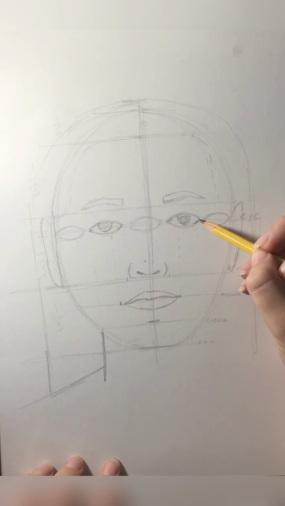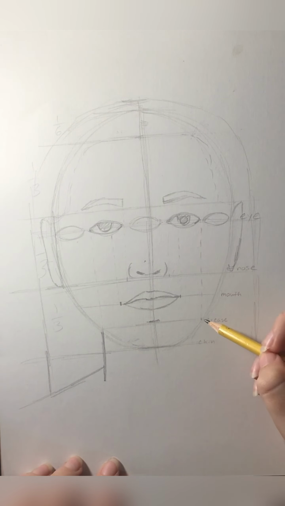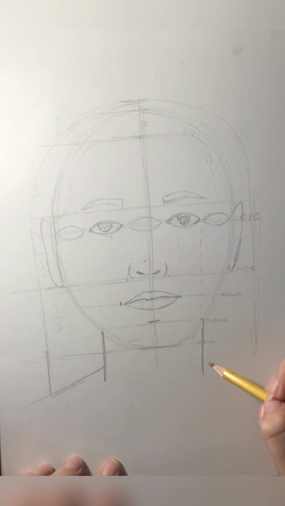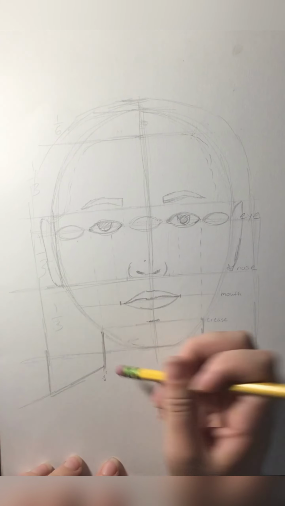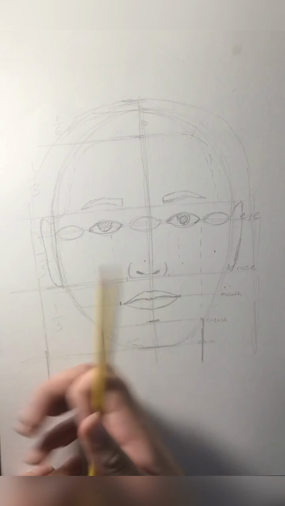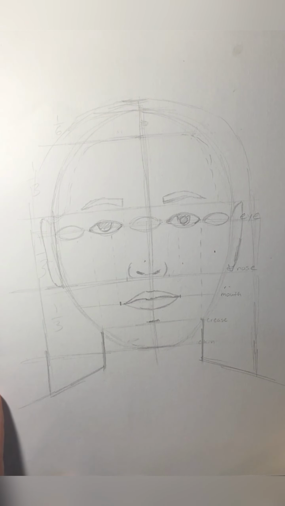So that's going to be again from the corner of the eye. You're going to mark it down right there. Finish that off. Maybe it's a little bit shorter than that. Could be. And then we have the rest of that shoulder. Okay, so that's how you're going to set up your proportions.